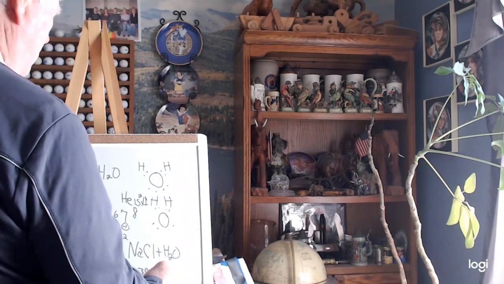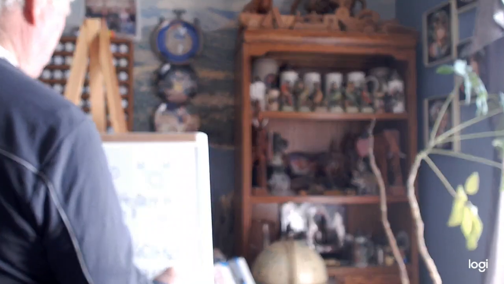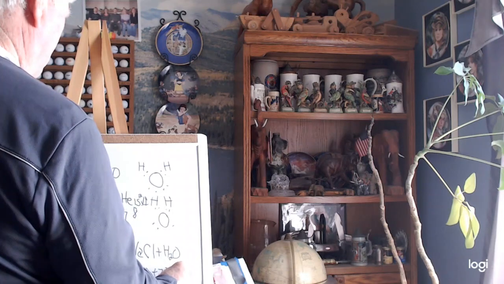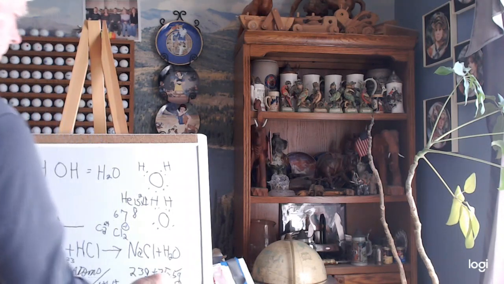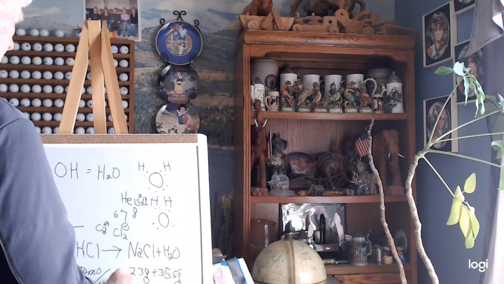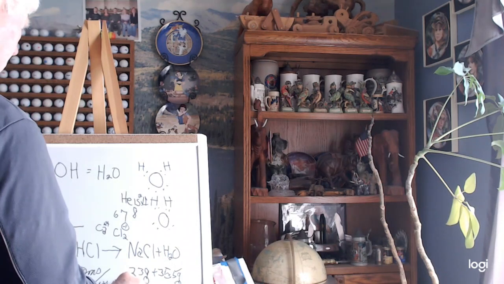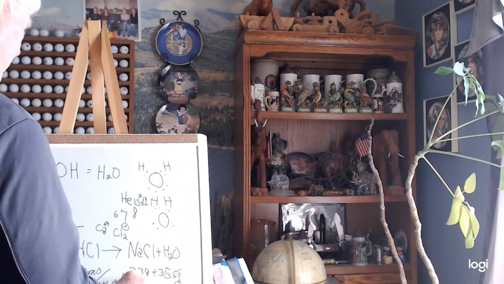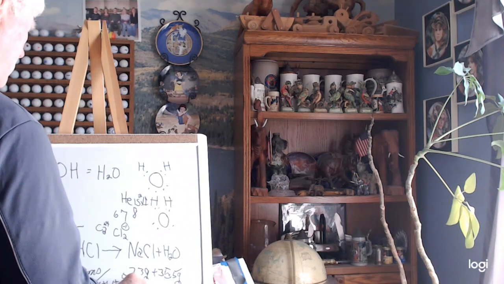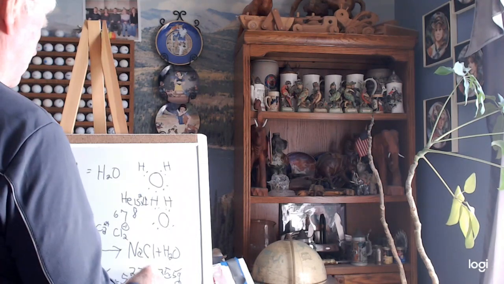Plus 35.5 grams of chlorine is going to be 6.022 times 10 to the 23rd atoms of chlorine. You add them up, you get 58.5 grams of sodium chloride.